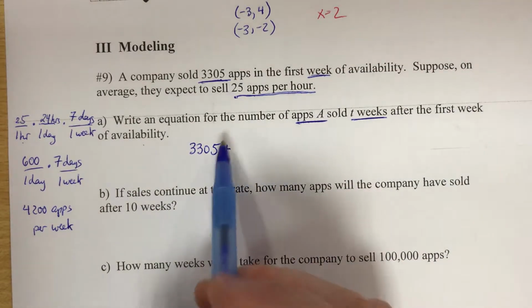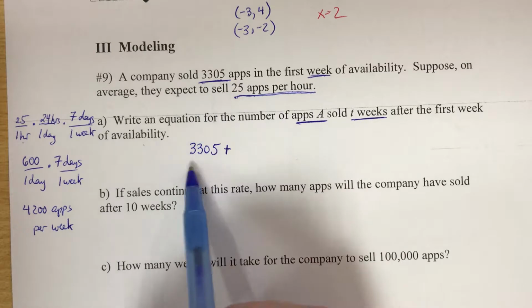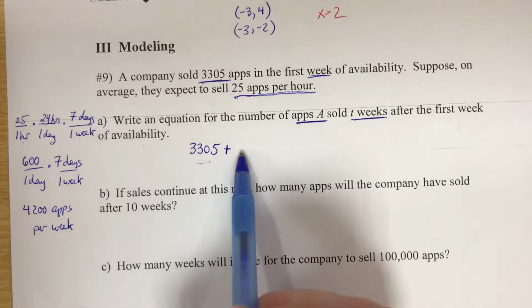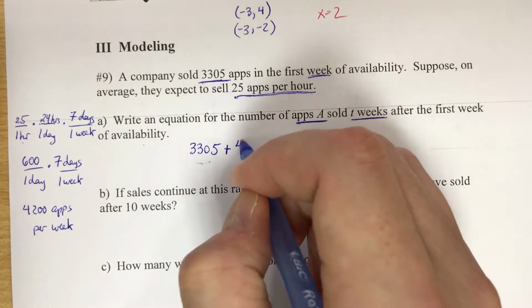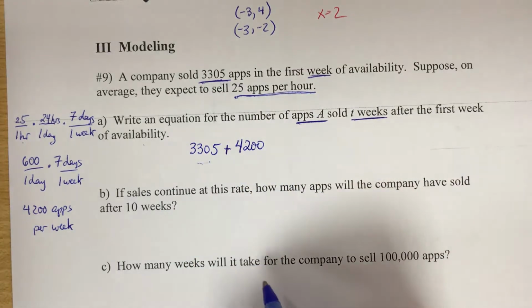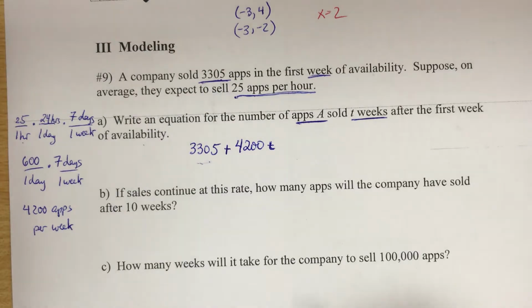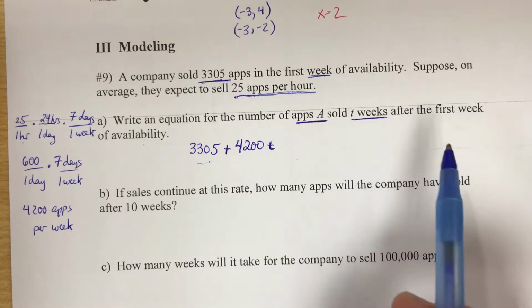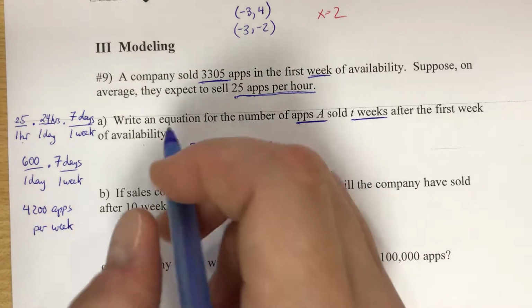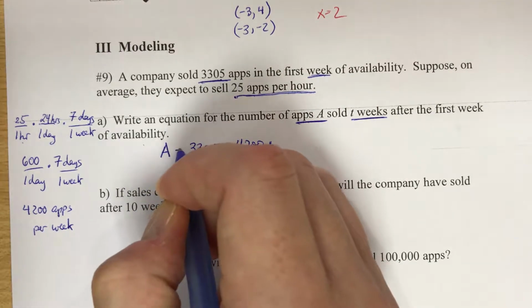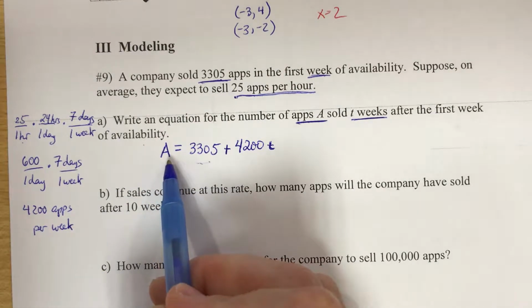So what are we starting with? In the first week, we sold 3,305, but then each week, we sell 4,200. Now T is the number of weeks sold T weeks after the first week of availability, and A is the number of apps.